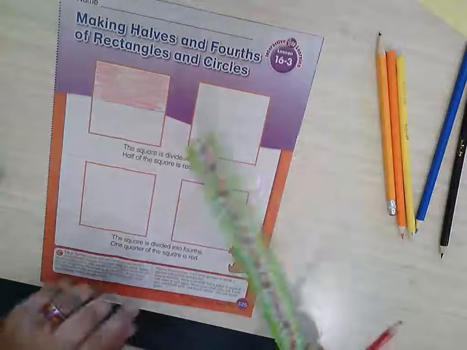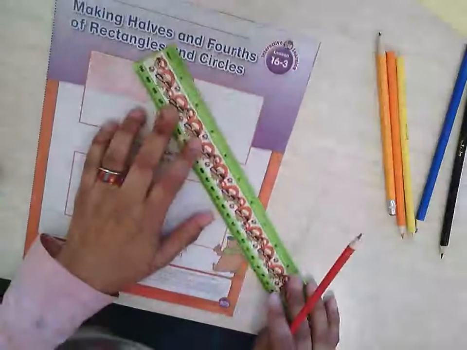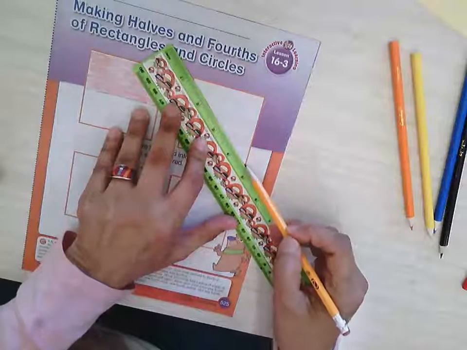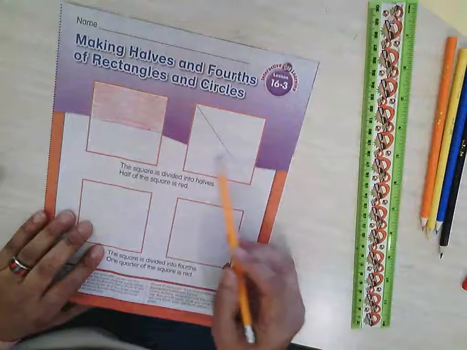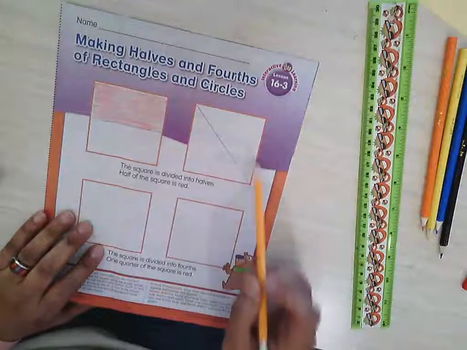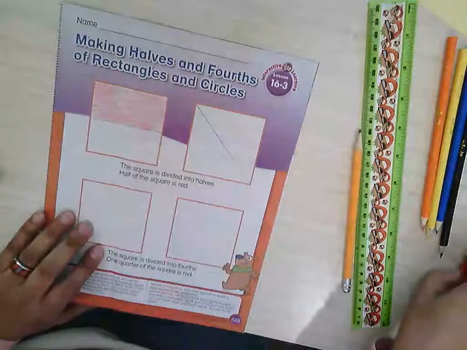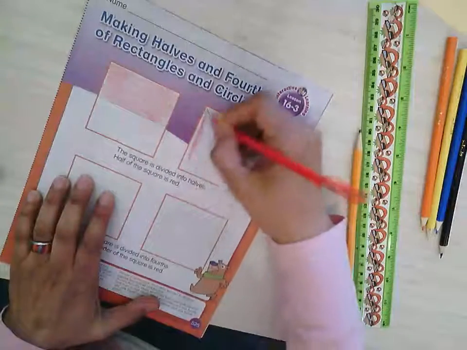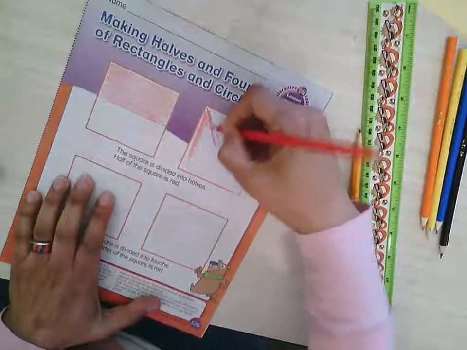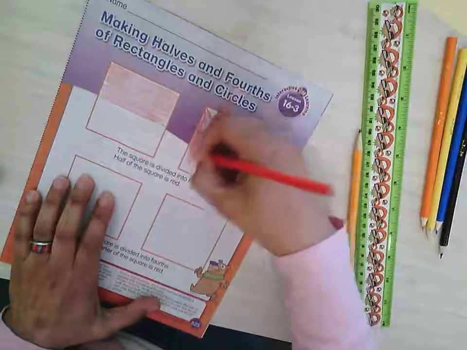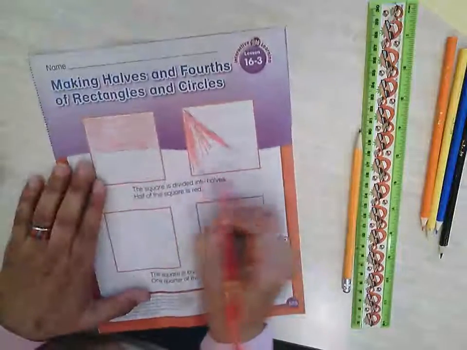Let's split this in a different way. All right. So I split my square into two equal halves. What's the shape? Triangles. Very good. And I'm going to color still red. So by splitting or dividing your shape, you're actually creating another shape.